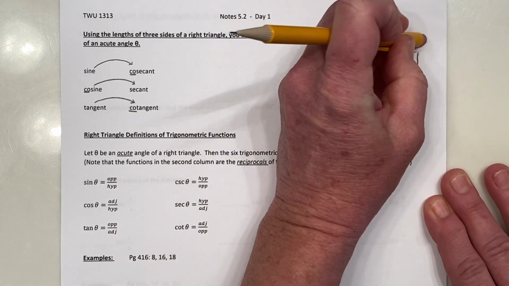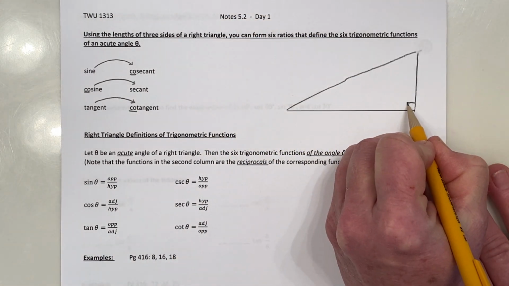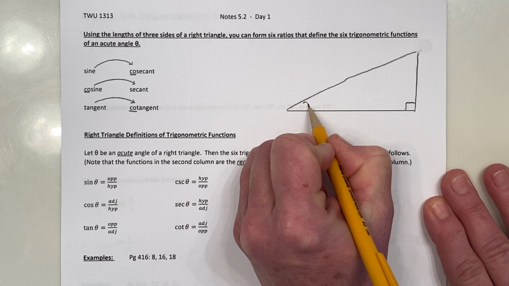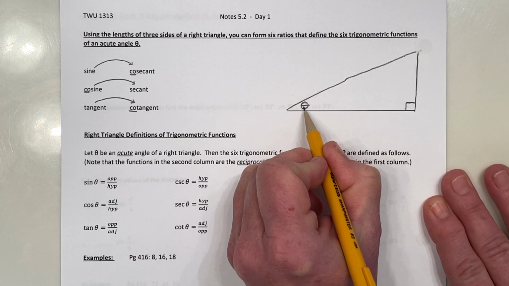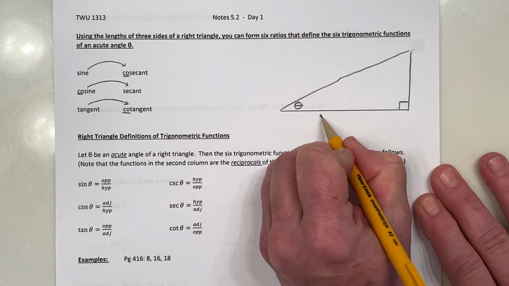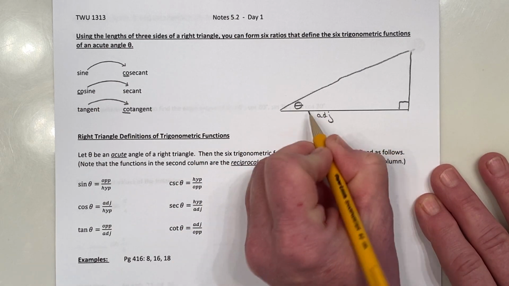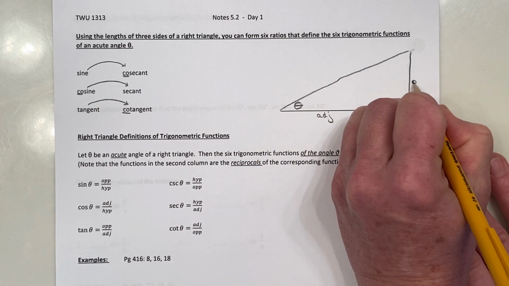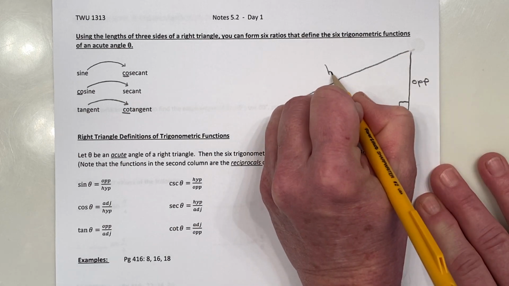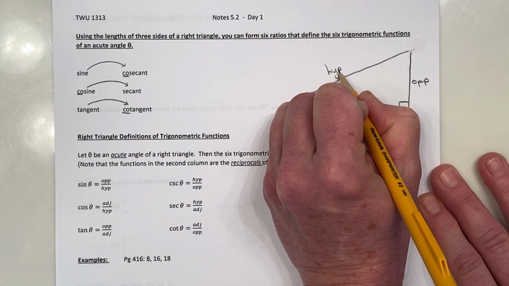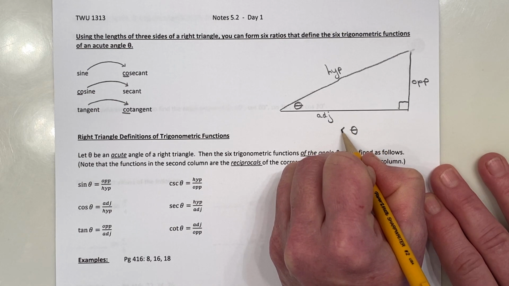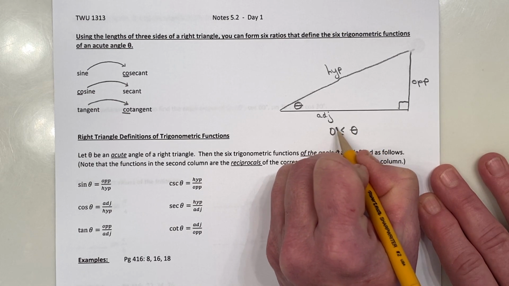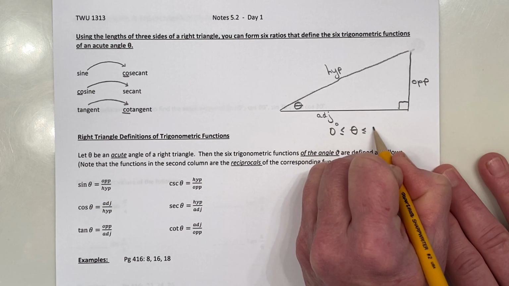We'll go ahead and draw a right triangle here and label our sides. So let's consider this acute angle right here, theta. We could have considered this one up here, but I'm just going to consider this one right here. Remember, this is the adjacent side to the angle theta. This is the opposite side, and of course, this is the hypotenuse in the right triangle. Okay, and just notice that theta is an angle that falls between 0 degrees and 90 degrees.